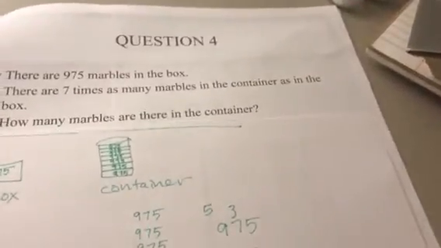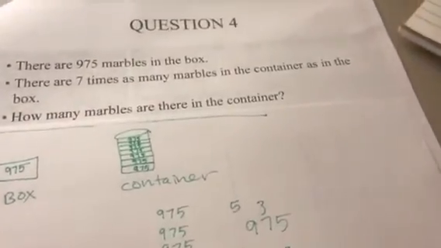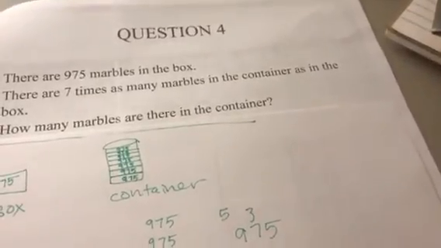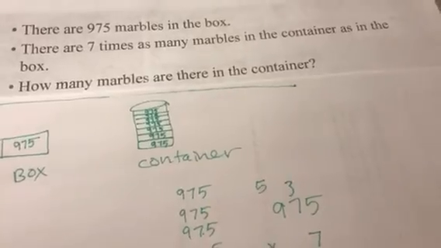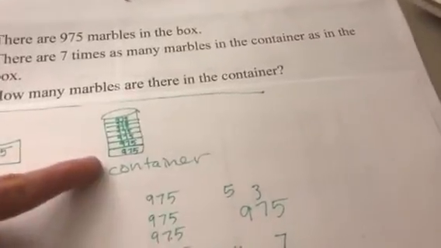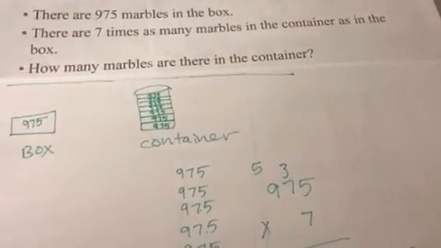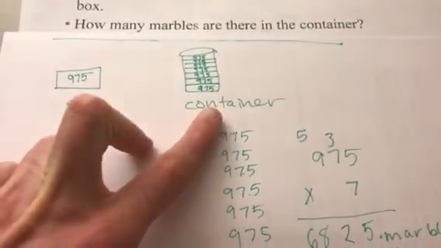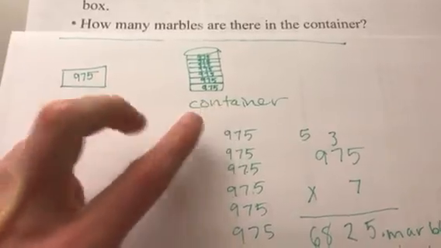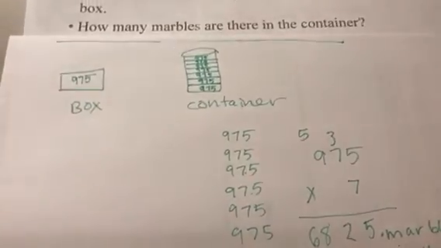Okay, although I'll mention again, that was not the original question, but we just took it a step further to show that it's important to think about what the question is asking. In this case, they were just asking how many were in the container, but you could come across a question where they ask you, how many do you have in all? In which case, you'd have to first find out how many were in the container and then add it to the amount that was in the box.